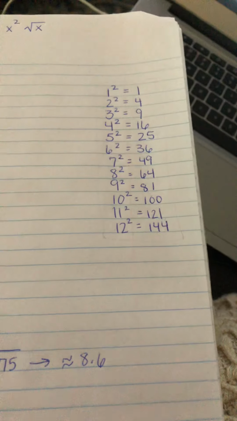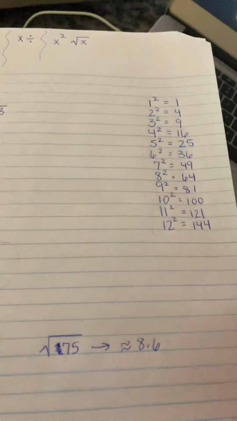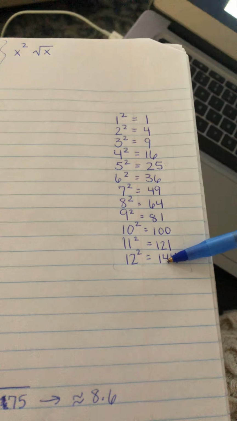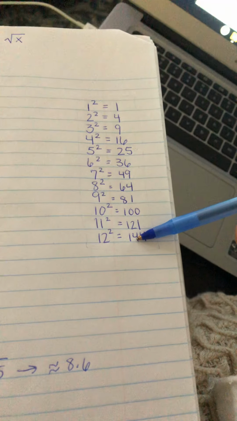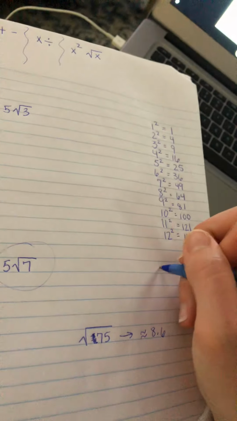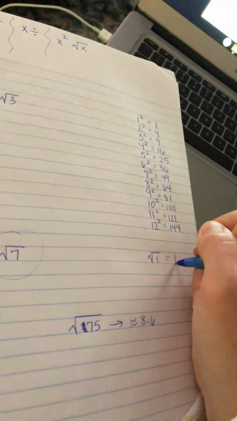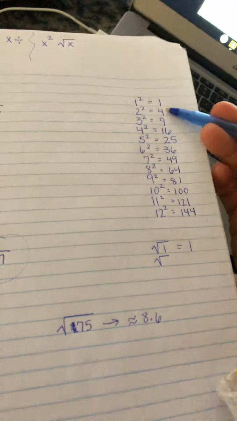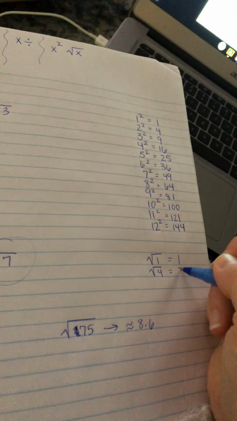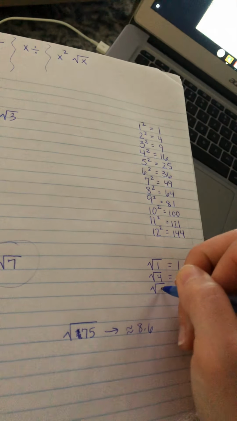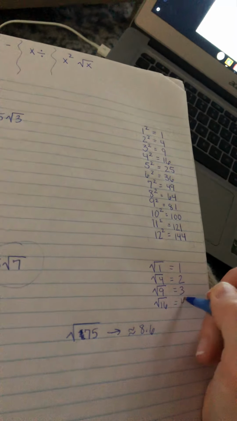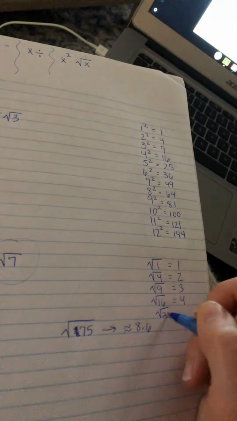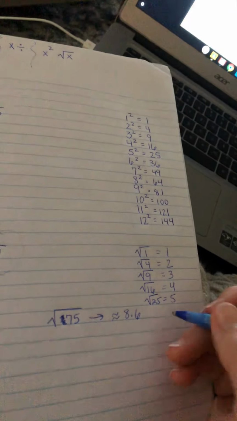Now, kind of like how I told you to write a chart about all the perfect squares, you probably could flip this around and write it as all the radicals. I'll show you what I'm talking about. The square root of 1 is 1. The square root of 4 is 2. The square root of 9 is 3. The square root of 16 is 4. The square root of 25 is 5, and so on and so forth.